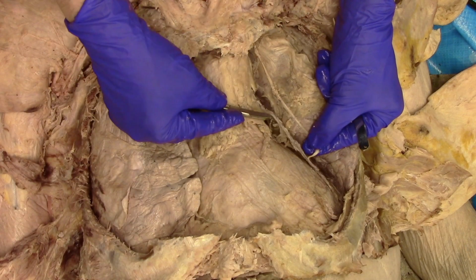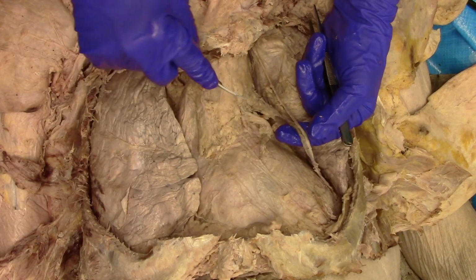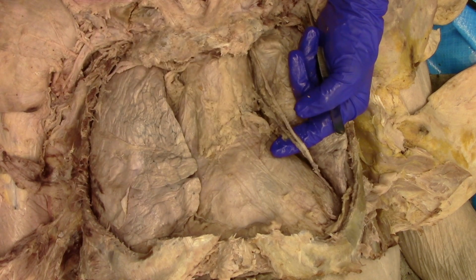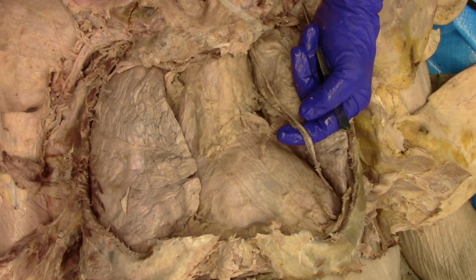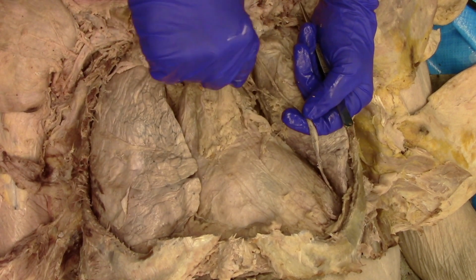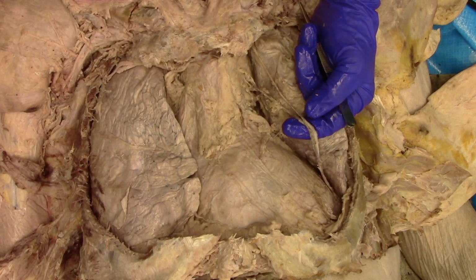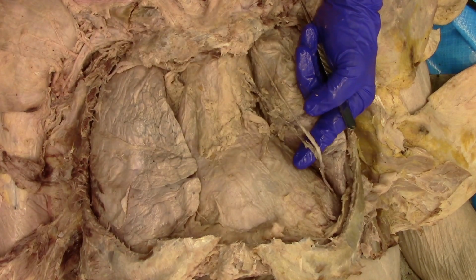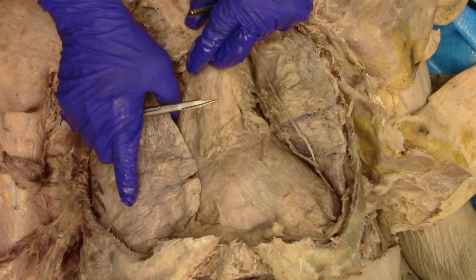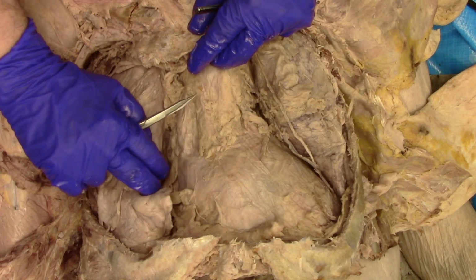Accompanying the nerve is what we call the pericardiacophrenic artery and vein. This is a small vessel, but you can actually see it, and it travels all the way from the neck to the diaphragm.